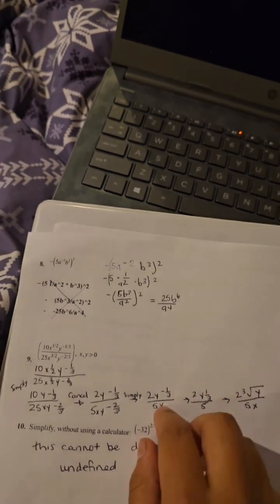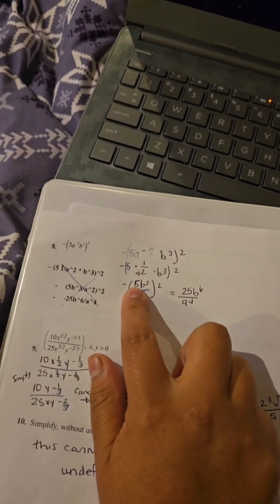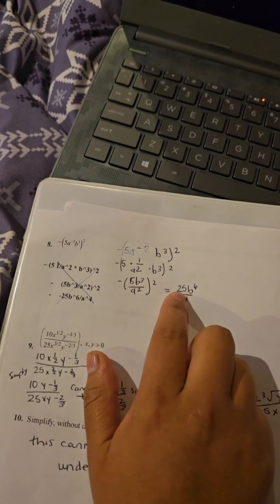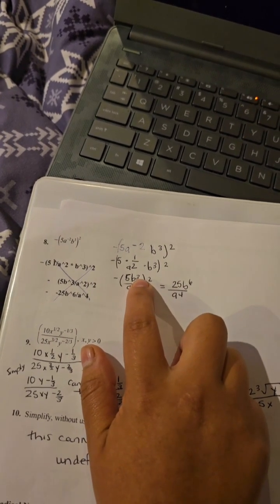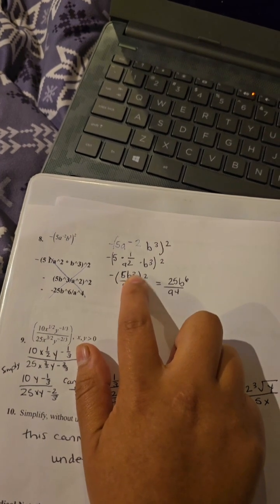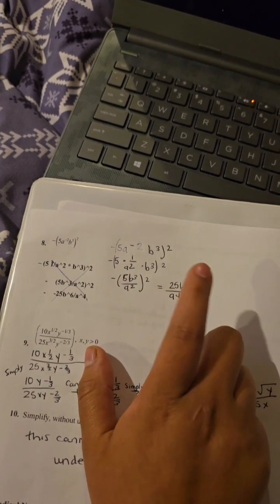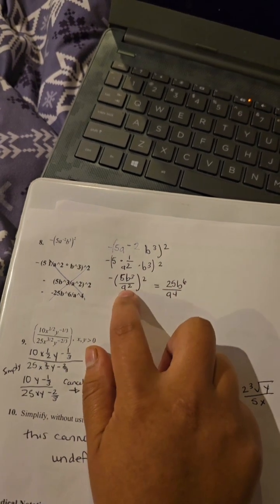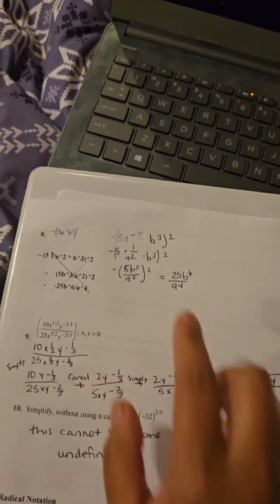So now it says 5 has an exponent of 2, so that's going to be 25. Our b has an exponent of 3, so we're going to multiply 3 times 2. It will equal 6. And then we have our a. So 2 times 2 will equal 4.